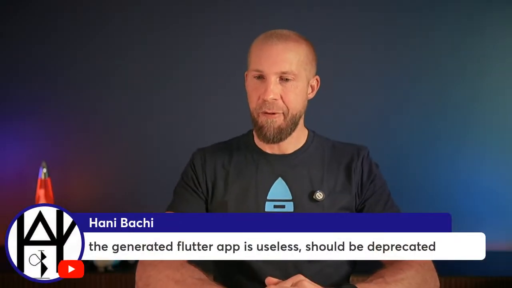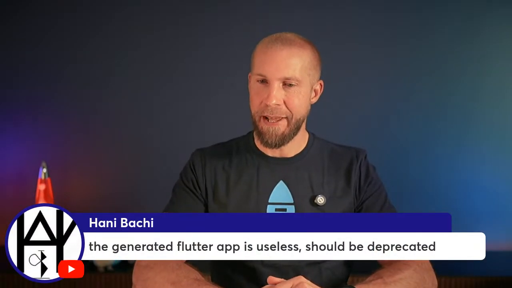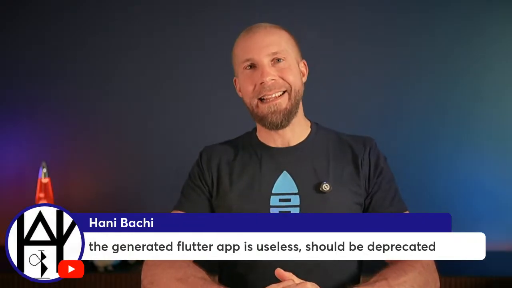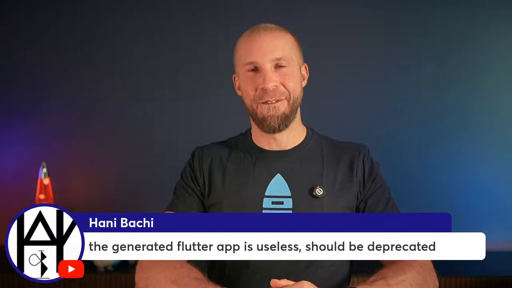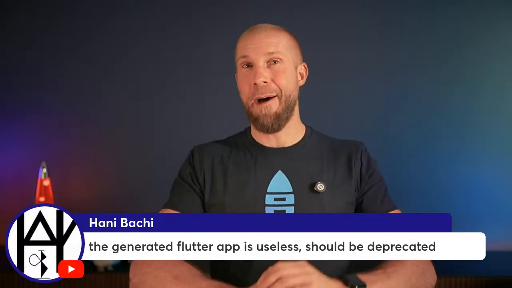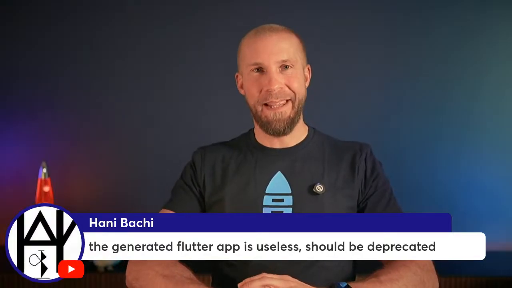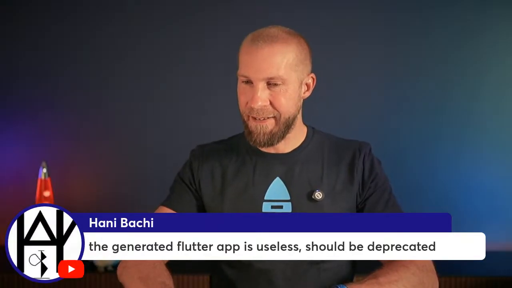The generated Flutter app is useless, should be deprecated. Are you talking about the initial example? The idea is just to give you an idea of how to set things up. So it works out of the box. You have a starting point. It's not meant to be a real app or anything like that.